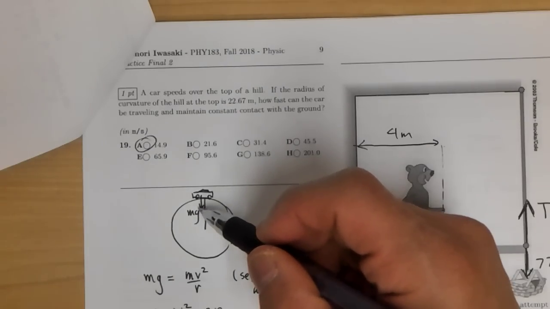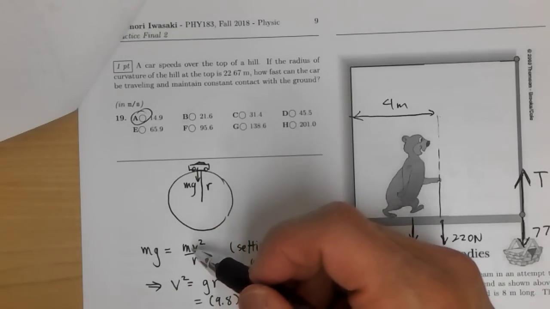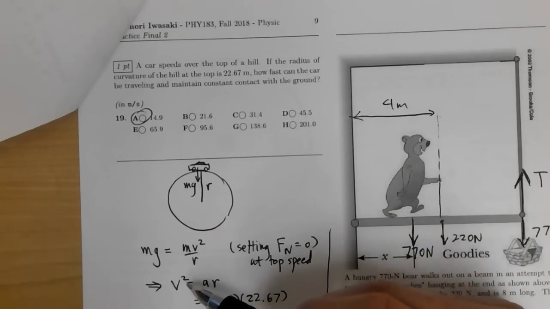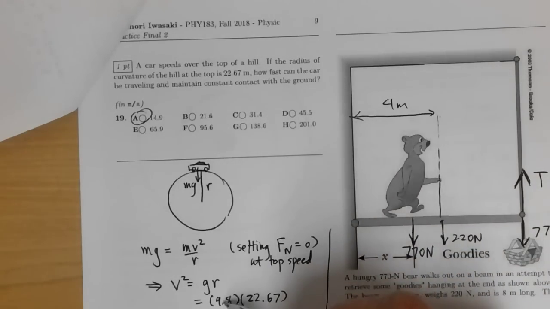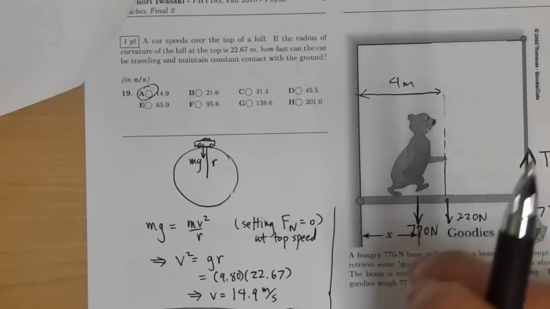The force of gravity provides all the centripetal force. So mg is equal to mv squared over r. Cancel the m's, and v squared is equal to gr, so 9.8 times 22.67. Then v is the square root of that, which comes out to 14.9 meters per second.